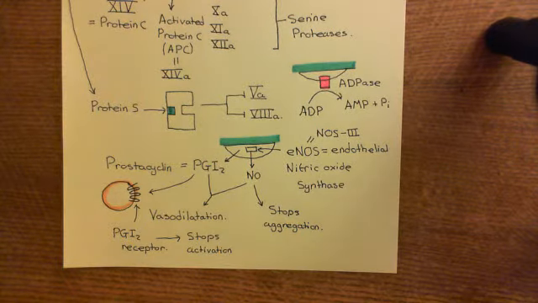Okay, so we'll continue this discussion in the next video when we talk about plasminogen activators.